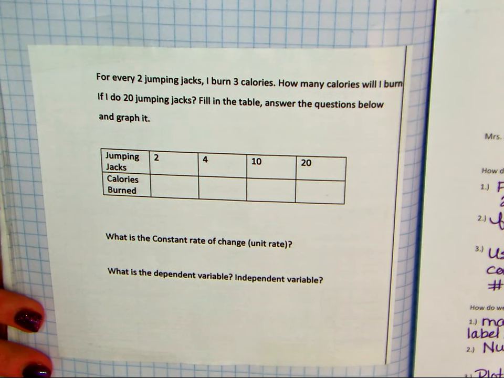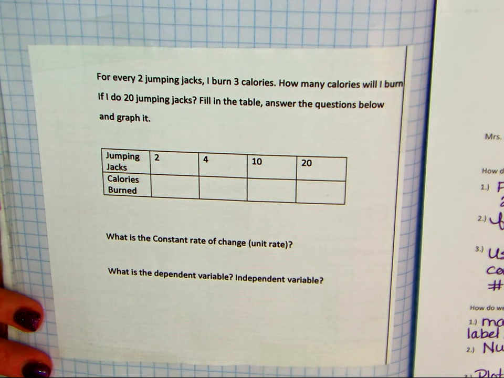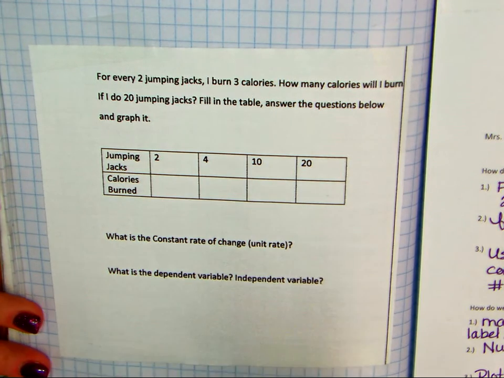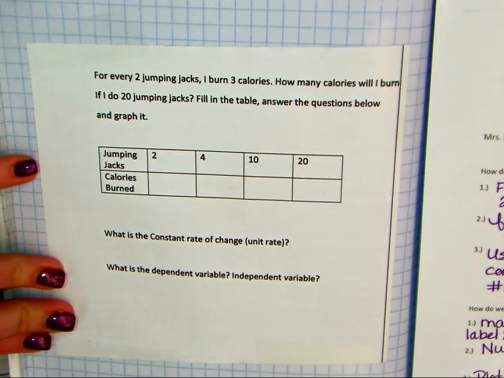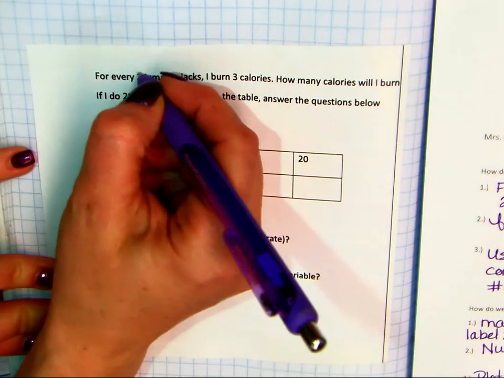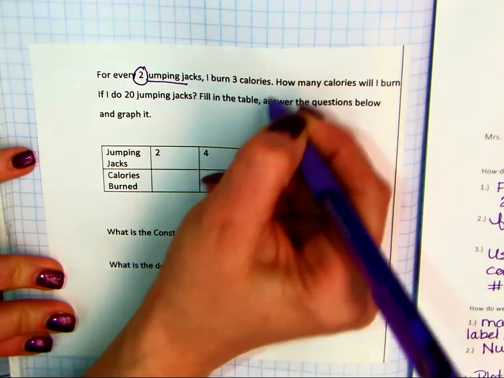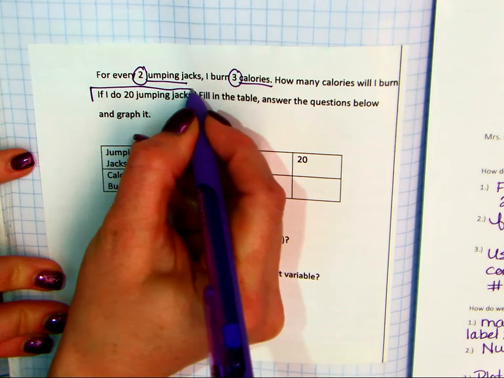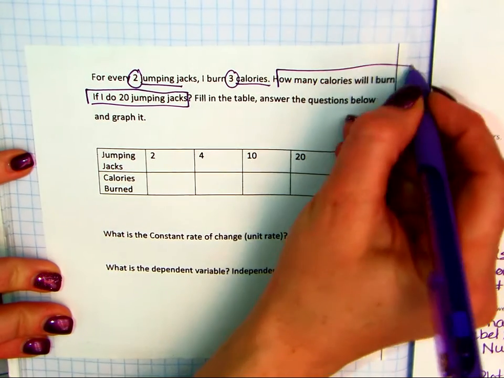And on page 59, we have another problem. On this problem, it says for every 2 jumping jacks, I burn 3 calories. How many calories will I burn if I do 20 jumping jacks? Fill in the table, answer the questions below, and graph it. Okay, so here we go. 2 jumping jacks, 3 calories. If I do 20 jumping jacks, how many calories will I burn?